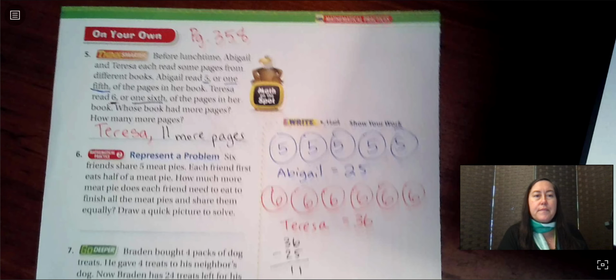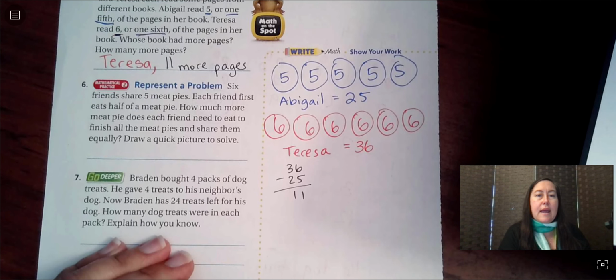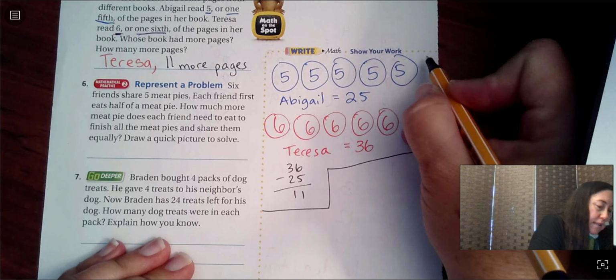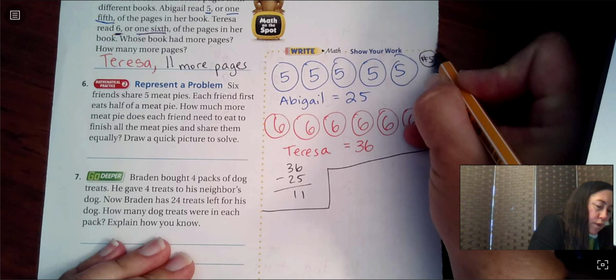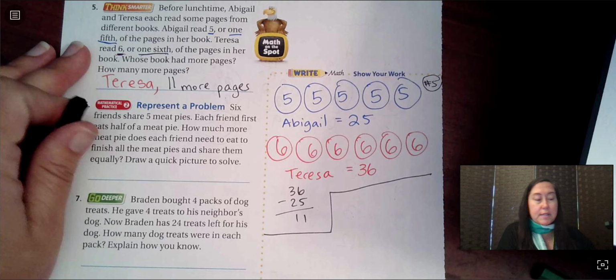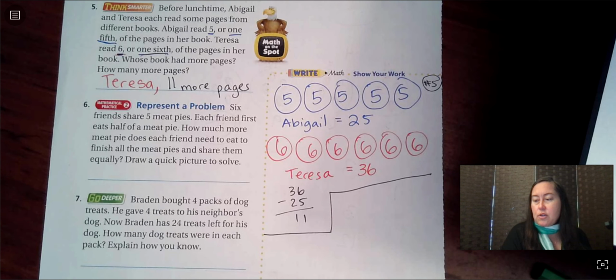pages. Yes? All right. Now, there's my workspace for question number 5. I like to sometimes put the problem number, so if I want to go back to it, or if your teacher wants to go back to it and see your thinking, you can do that.